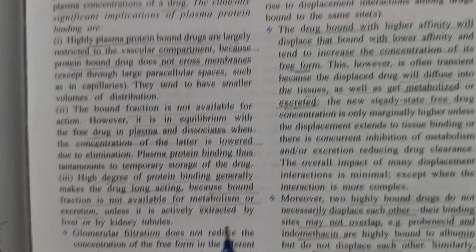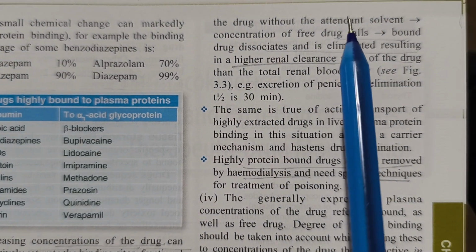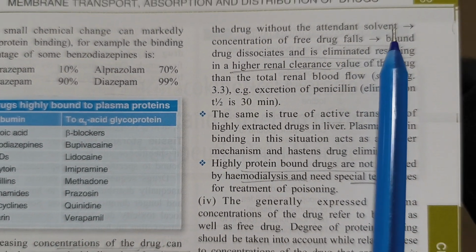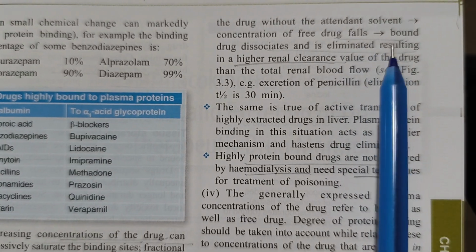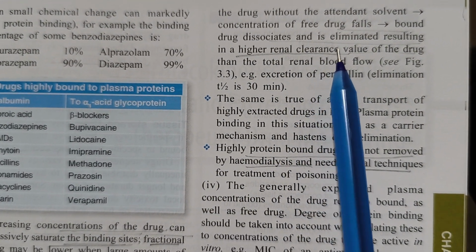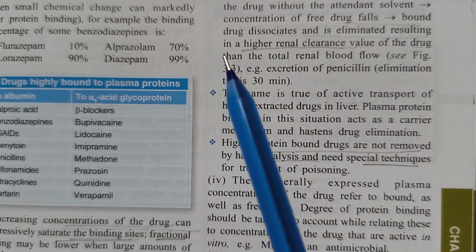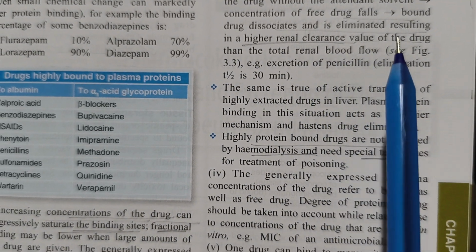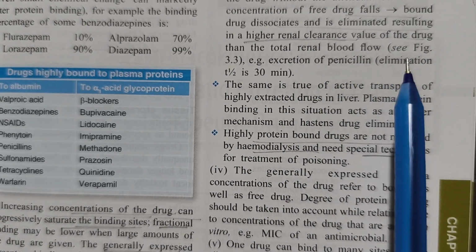Active tubular secretion, however, removes the drug without the attendant solvent. The concentration of free drug falls, the bound drug dissociates and is eliminated, resulting in a higher renal clearance value for the drug than the total renal blood flow.